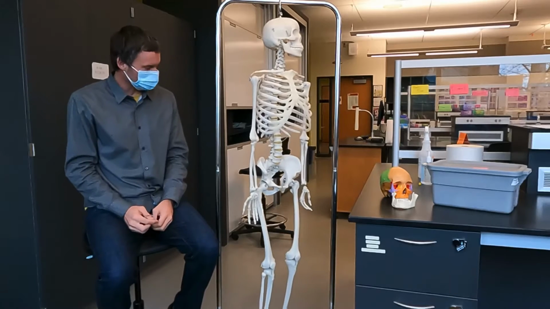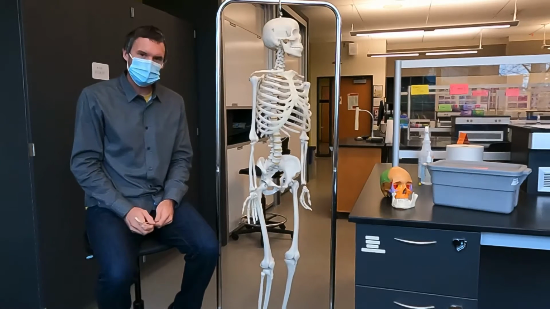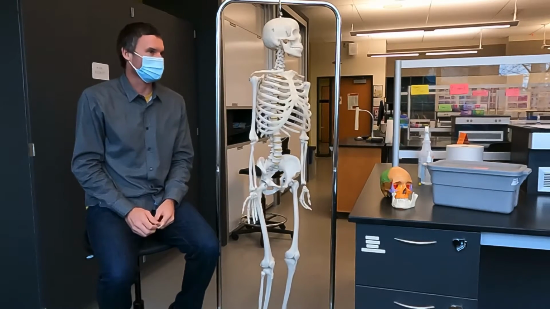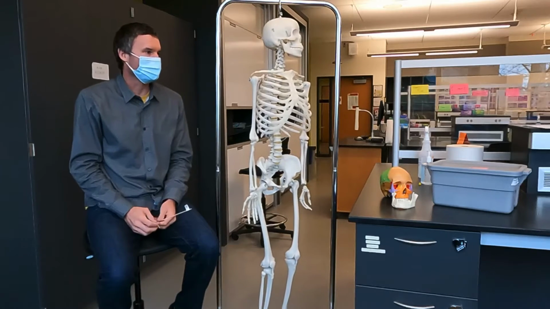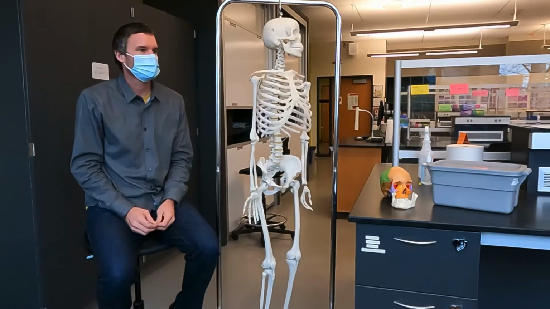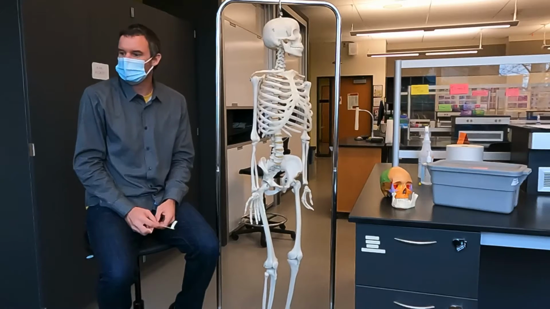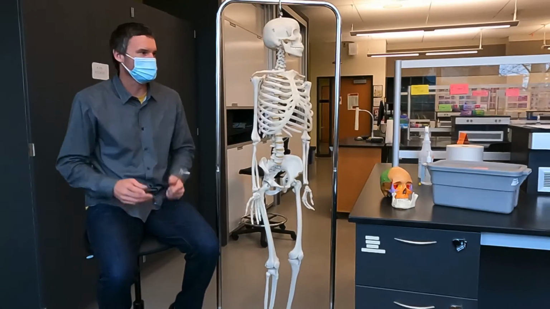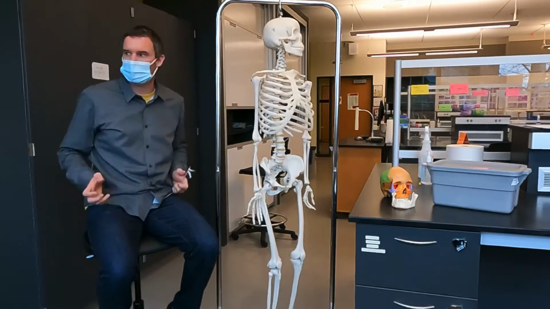And the other part of the skeleton is called the appendicular skeleton. Now, where did that word appendicular come from? Appendage. And what is an appendage? An appendage is something that you add on to something.